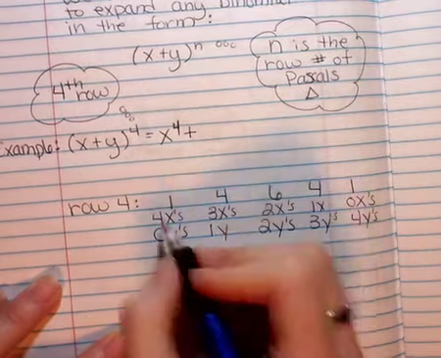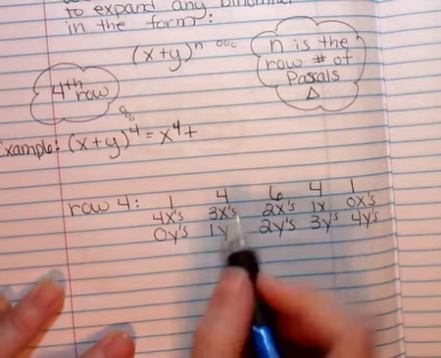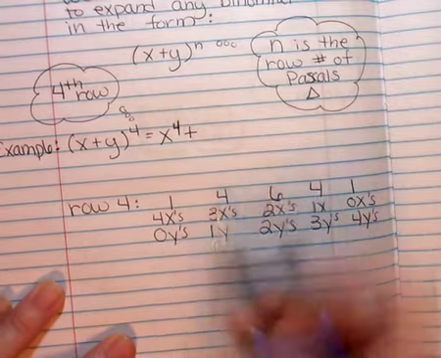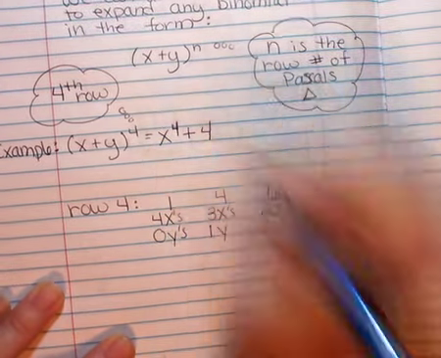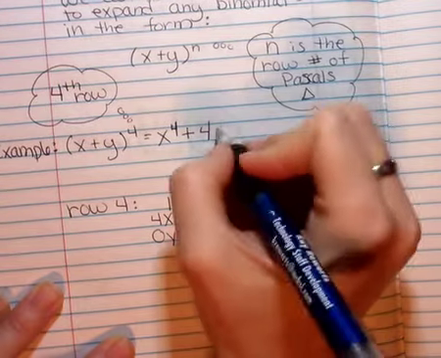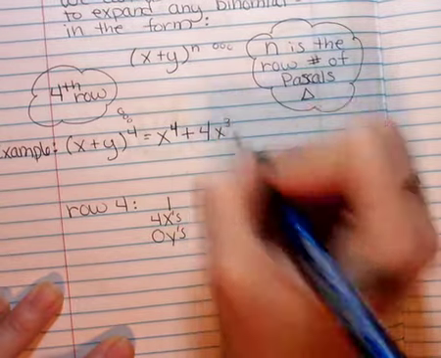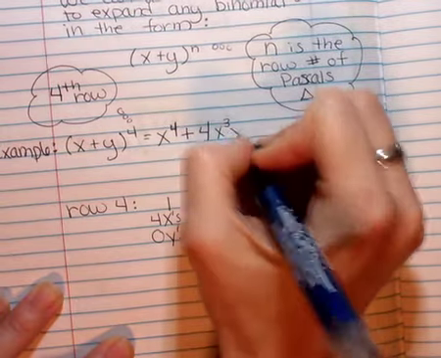So then we're going to go on to our second term. And our second term, there are 4 ways to get 3 x's. So we have x to the third and 1 y.